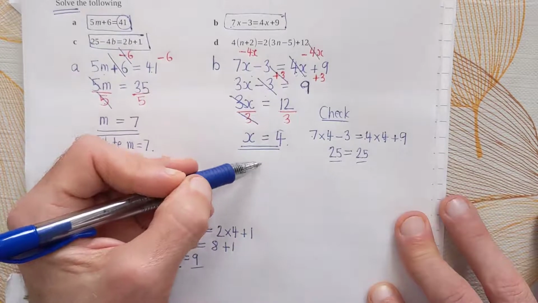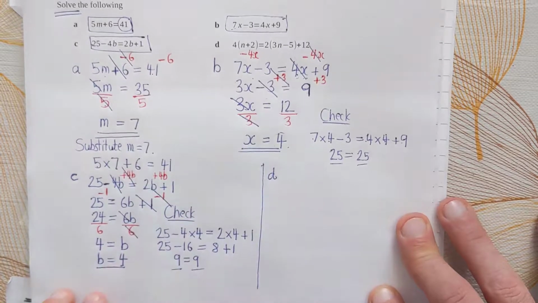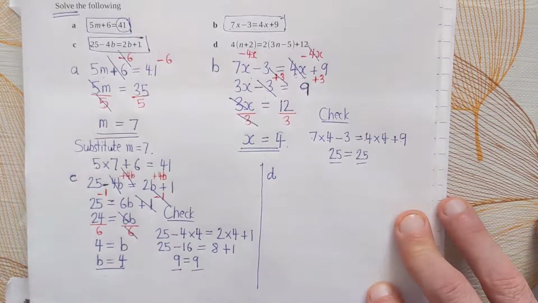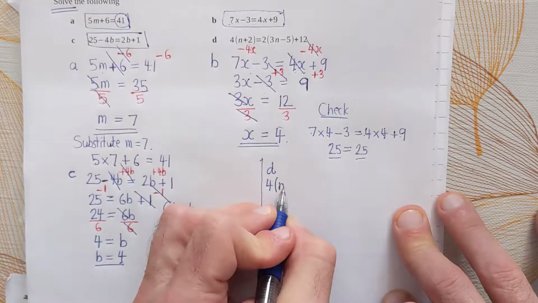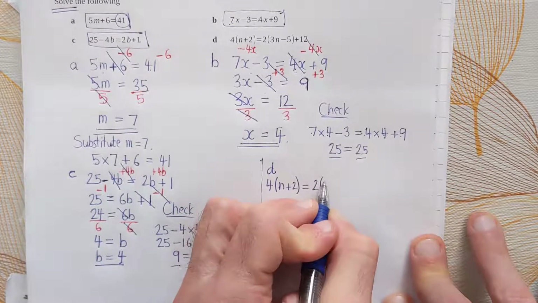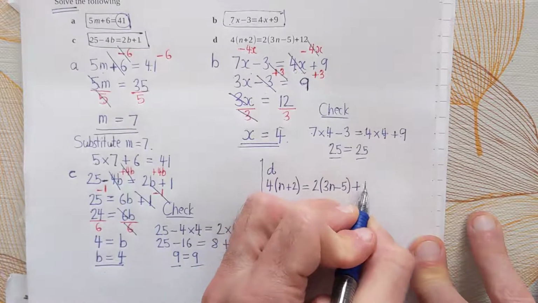Okay, the last one is more work than the others, so let's write it down here. So we have 4, brackets, n plus 2, equals 2, open bracket, 3n minus 5, close brackets, plus 12.